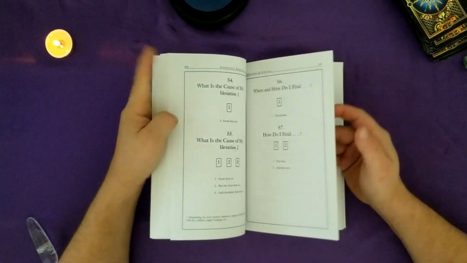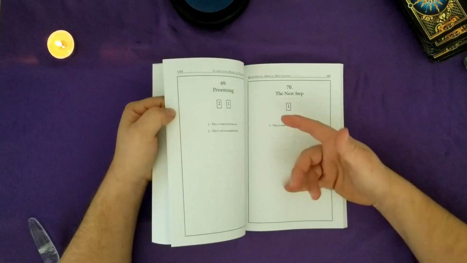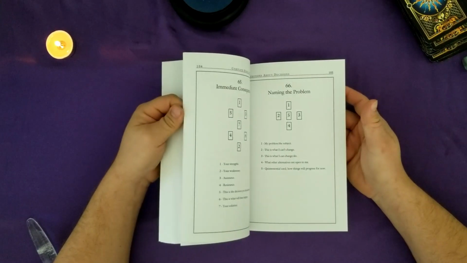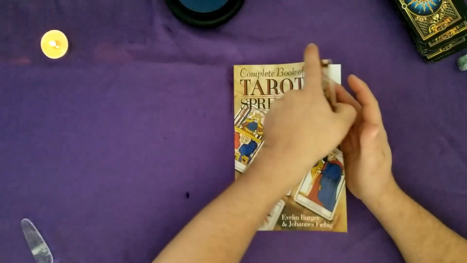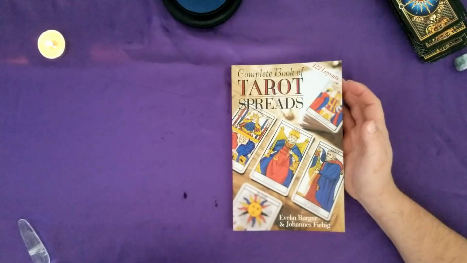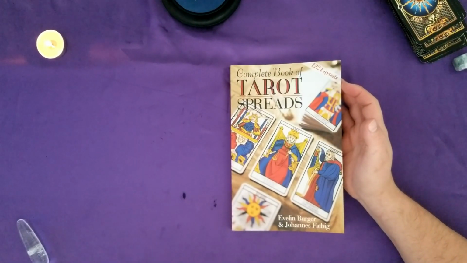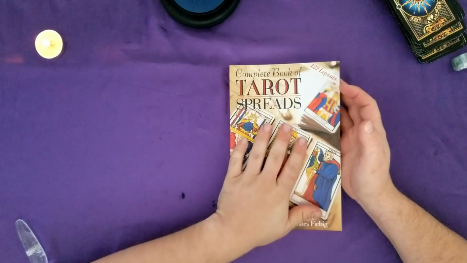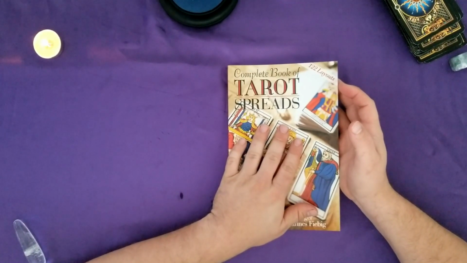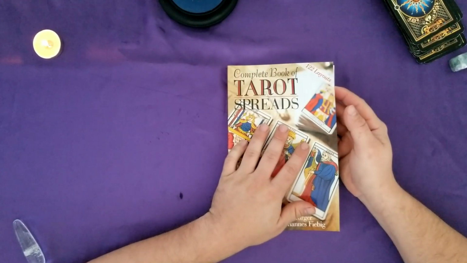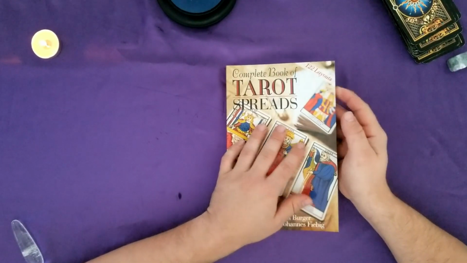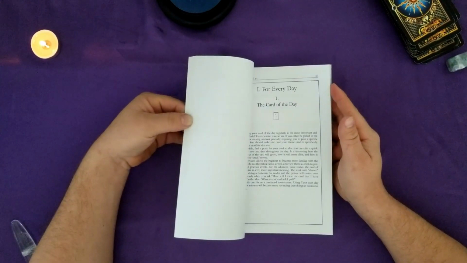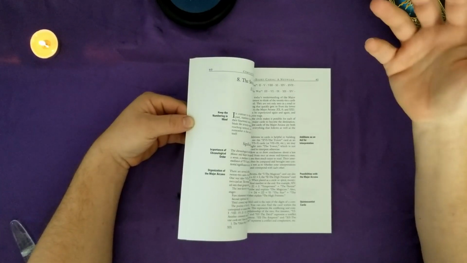How do I find versus the next step, or prioritizing? You know, I use the traditional Celtic spread a lot because I'm familiar with it. I know intuitively what each position means to me and how I intend to read it. And that's why you practice as a tarot reader. And that's why sometimes the readings aren't as accurate, because you might try a new spread.